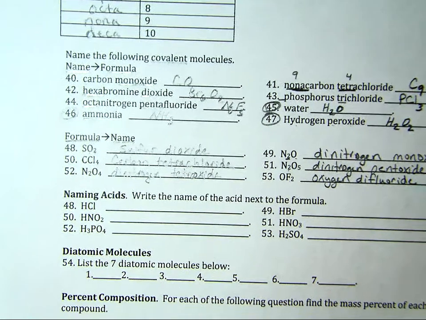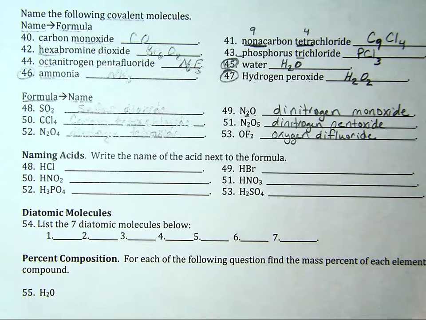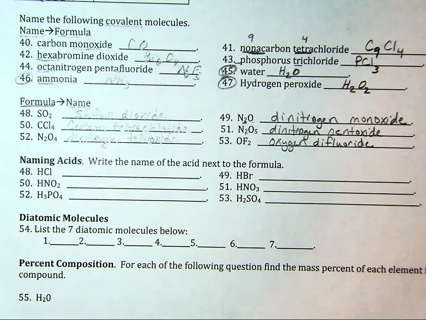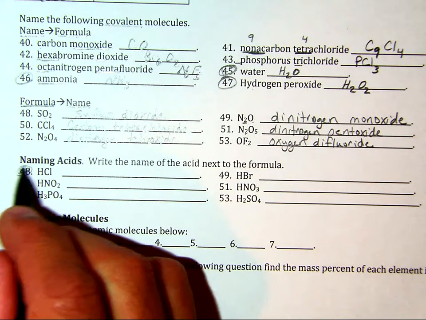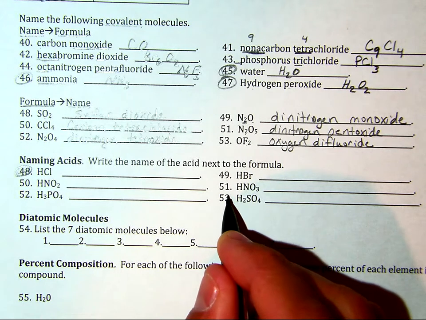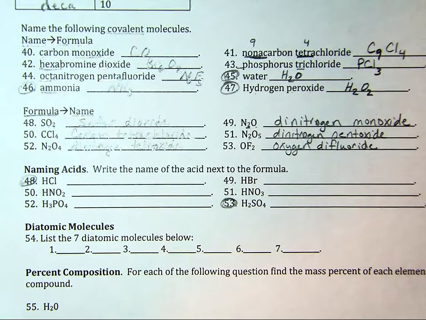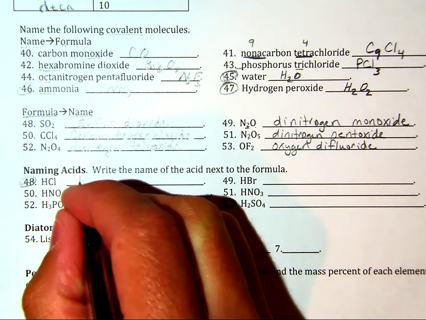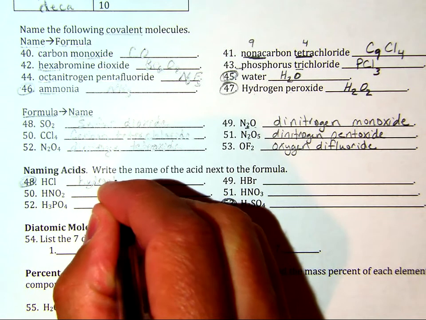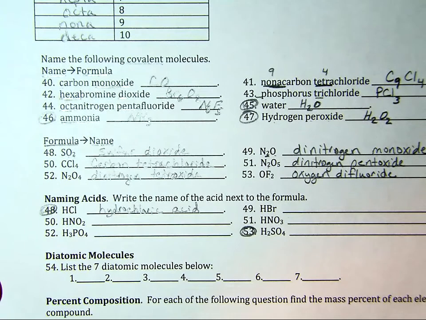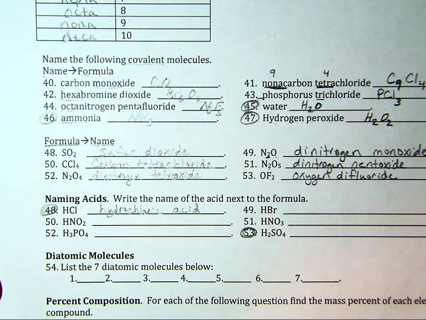All right, now let's go to naming acids. We went over this in class, and I showed you how to name them in class. But I'll tell you right now, I'm only going to test you on 2 of them. You've got to know the name of 48 and 53. So those are the 2 acids that I'm going to test you on. But let's go over them. So on 48, HCl, this one's called hydrochloric acid. It's a very common acid, so that's why I'm going to require that you just memorize that one.